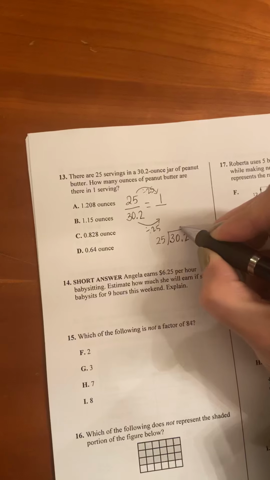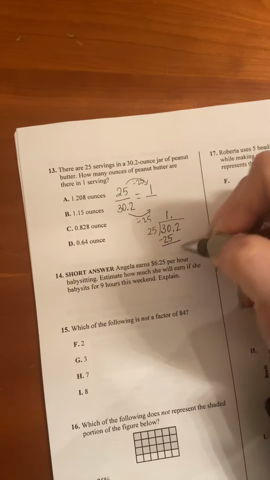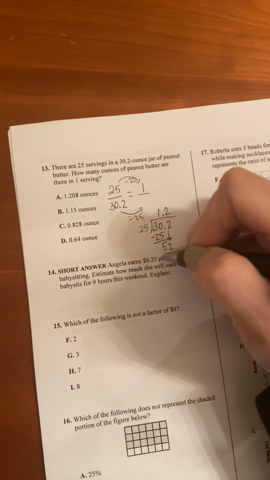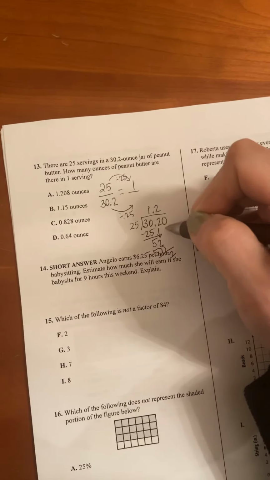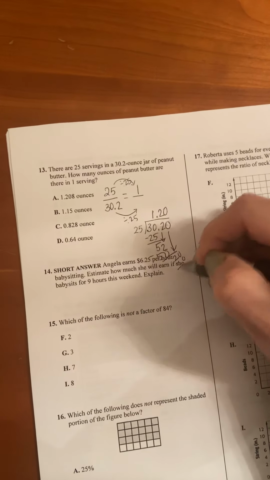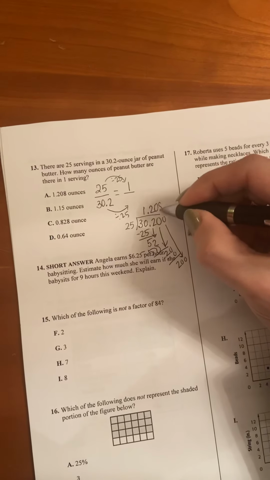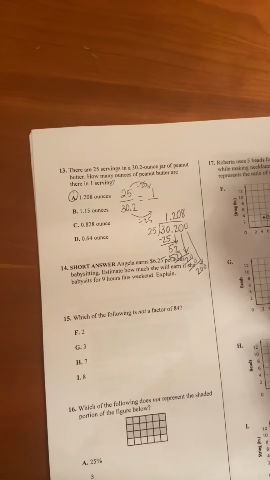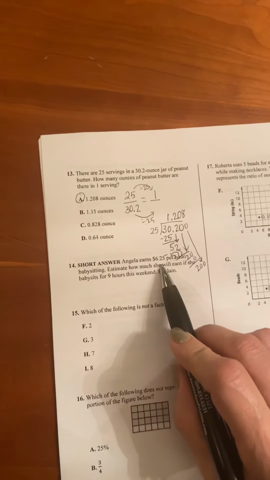When you divide a decimal, put the decimal right above to start. 25 goes into 30 once. Subtract, bring down the 2. 25 goes into 52 twice. 2 times 25 is 50. And then 2, and then you can fill with zeros. 25 doesn't go into 2, it's not big enough. So now you have 2. Bring down another 0, and 25 goes into 20 8 times. So for 1 serving, it's 1.208 ounces.